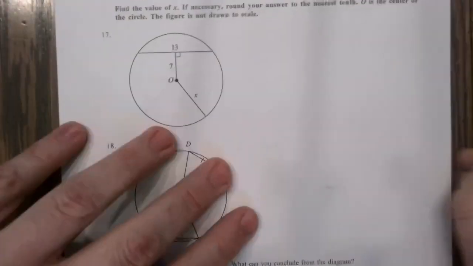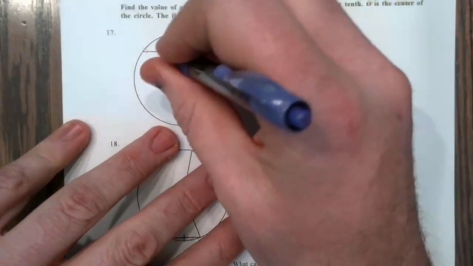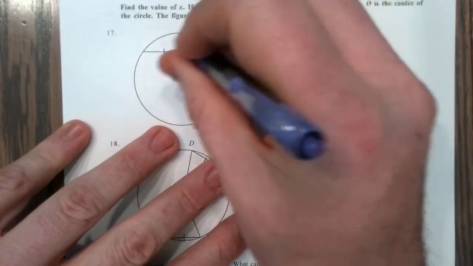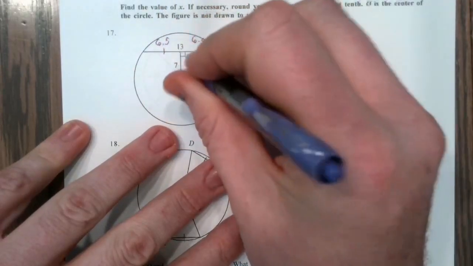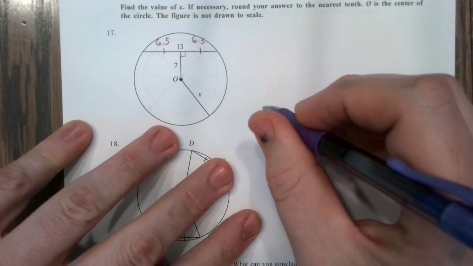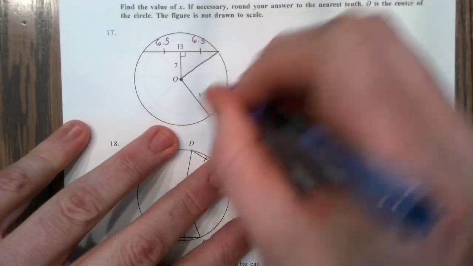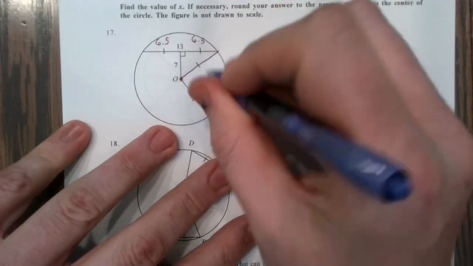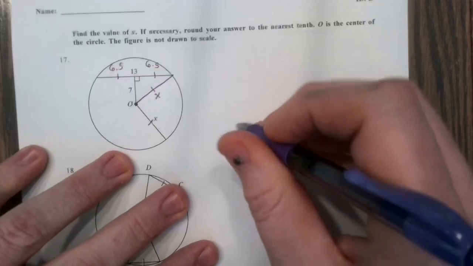All right. Again, moving right along. Doing very well here. Here we have a chord that is perpendicular to this line that connects to the center. So that immediately tells me that this here is 6.5 and 6.5. I've got this right angle here. It would really help if I had a right triangle. Now what I'm going to do is draw another radius in here. These two must be congruent. So if this is x, this is also x. Now I can do Pythagorean theorem again.